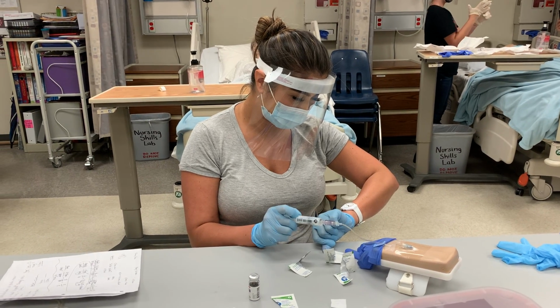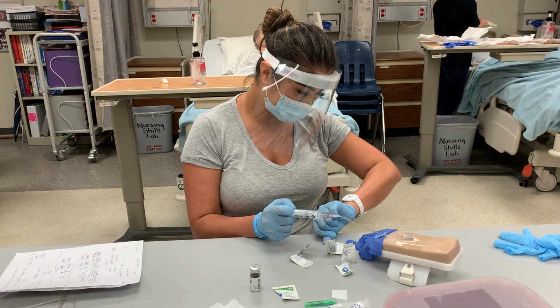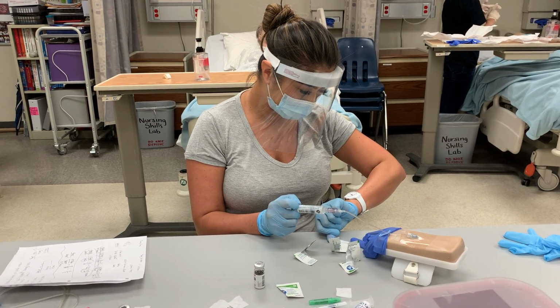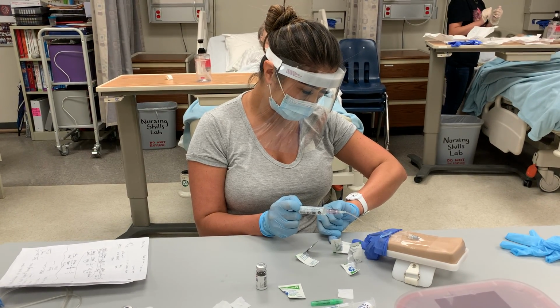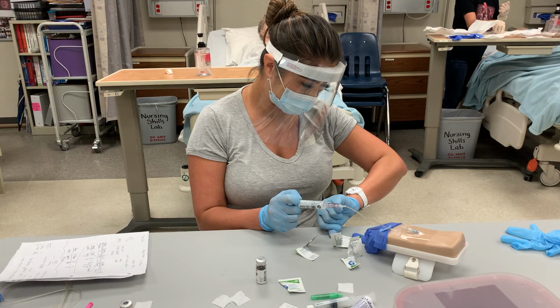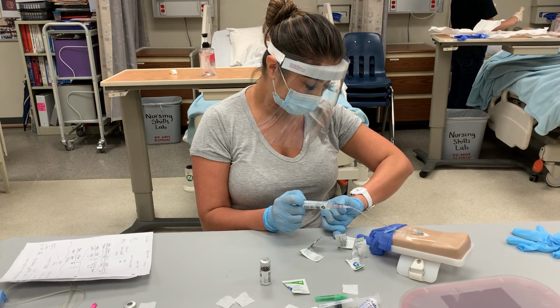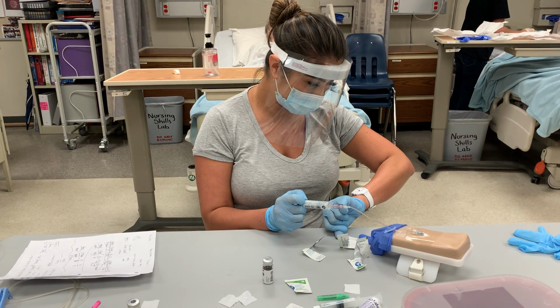Sterile gloves are on. And I'm going to first assess the site, make sure there's no drainage, redness, or edema, and then I'm going to clean the site. We're at the 2-minute mark, and then this will be attached to the patient.